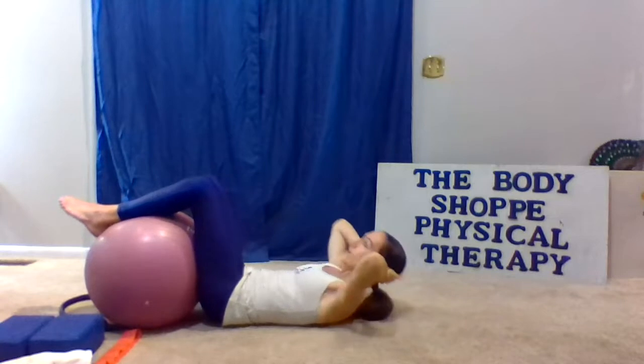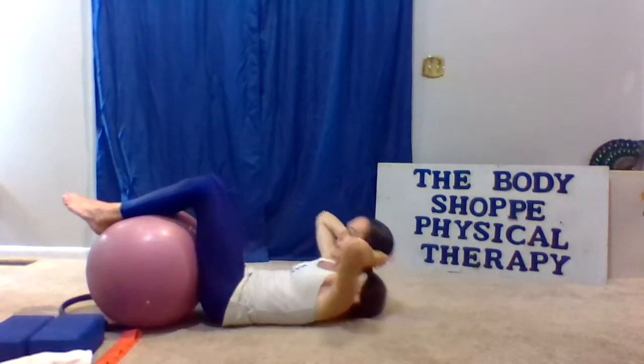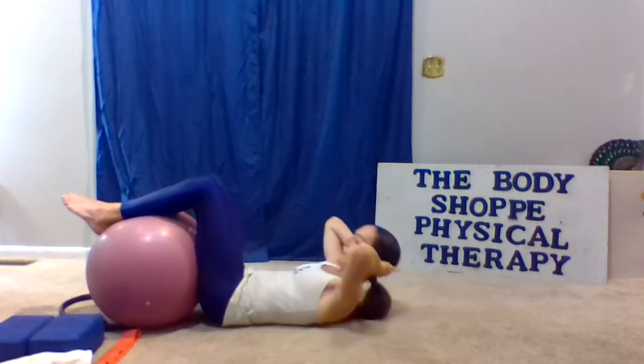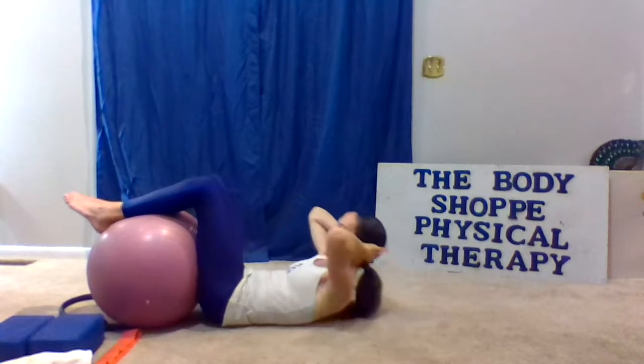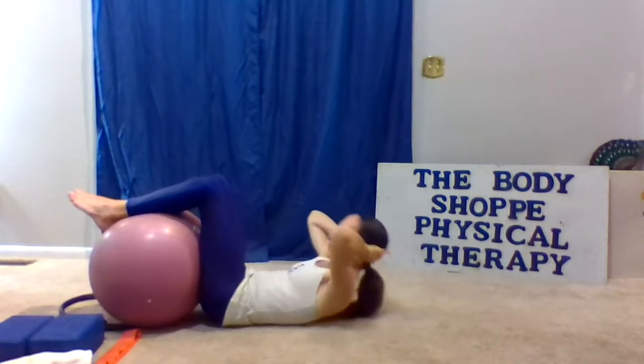Two, down, three, down, four, and on up to 25, and then relax. Make sure that the back stays contacted on the floor the whole time.